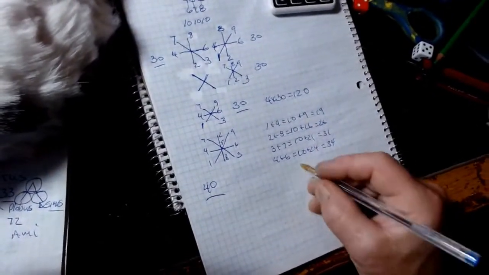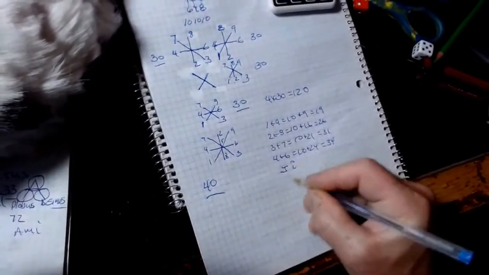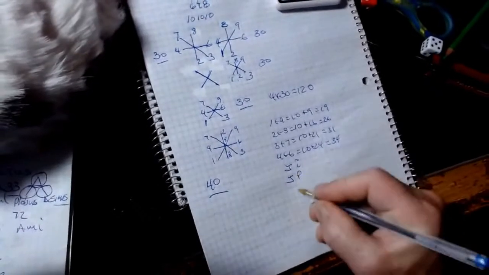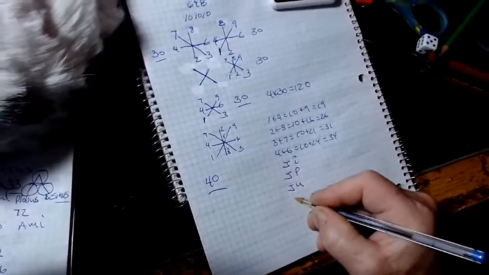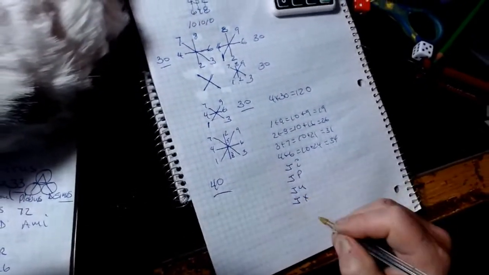They're all going to work with J: JI, JP, JU, and JX.